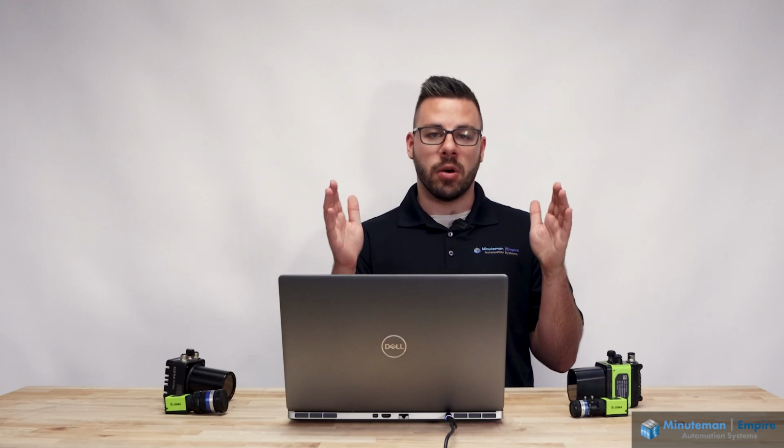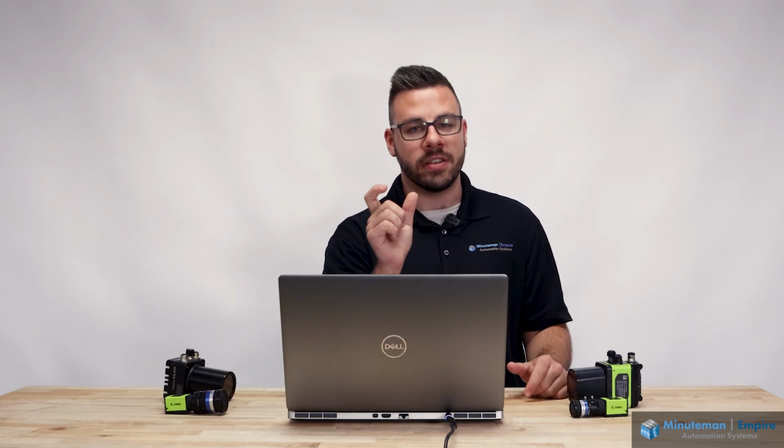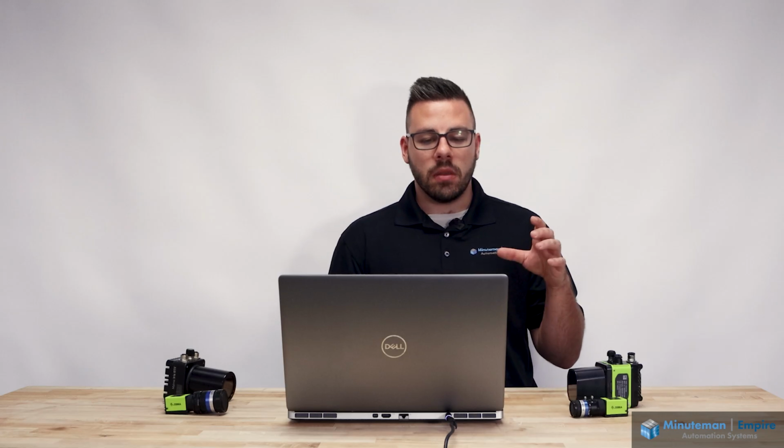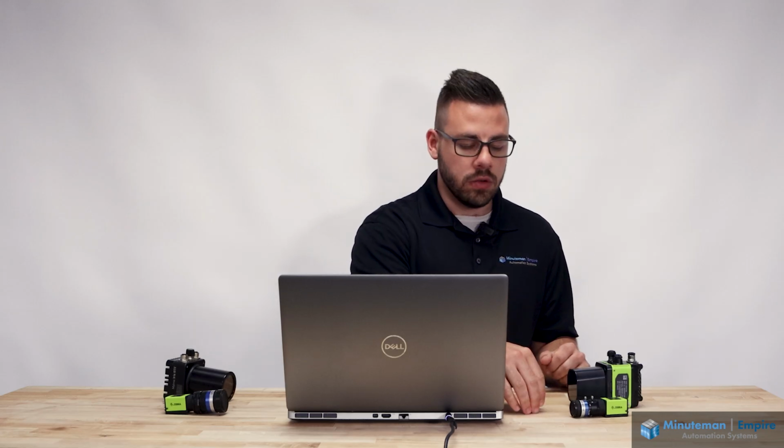If you're not doing measurement, are you doing presence-absence? If so, what field of view do you need? Do you need to be able to see the entirety of the part, or do you just need to see a specific section? Those play into the criteria that you need to understand before you can actually spec out the camera.